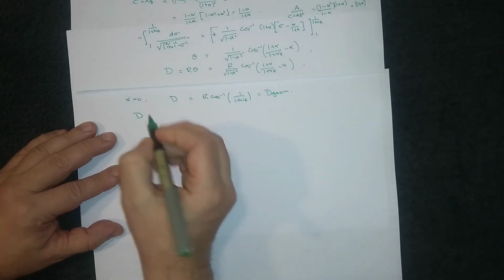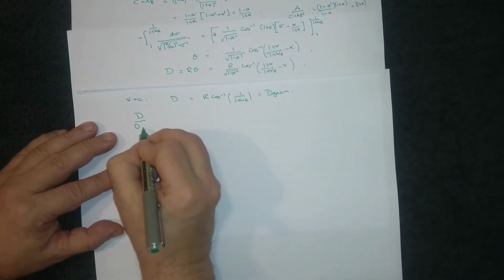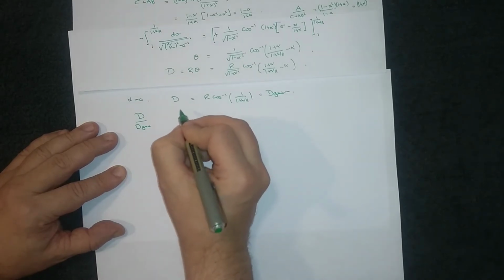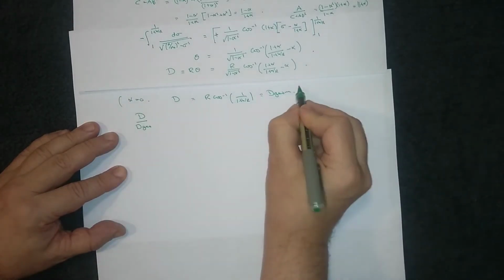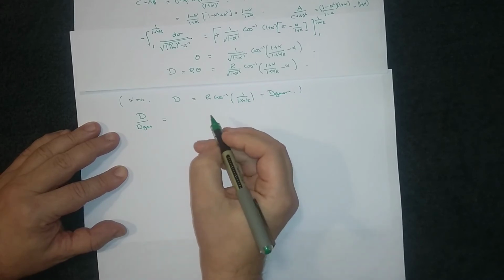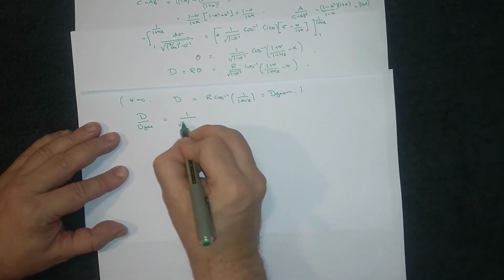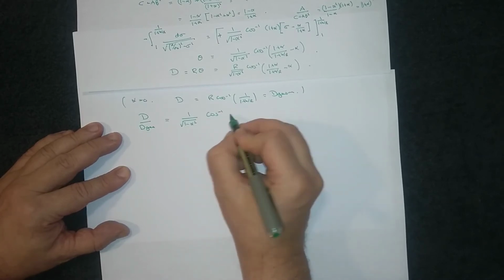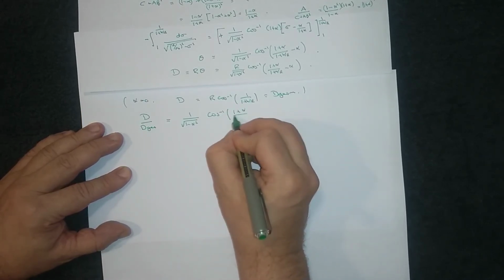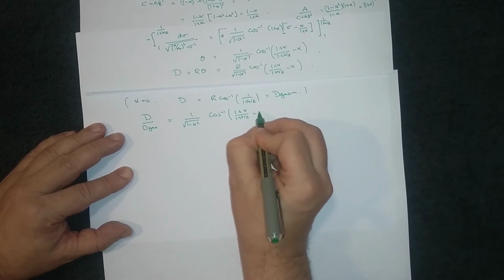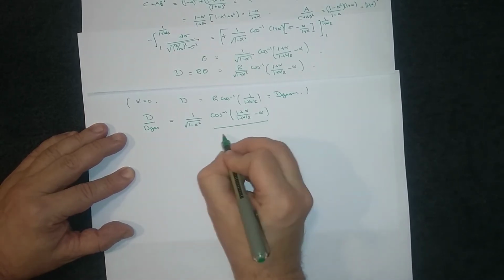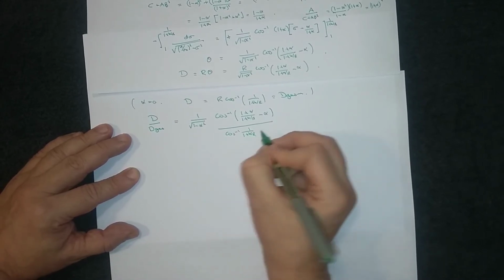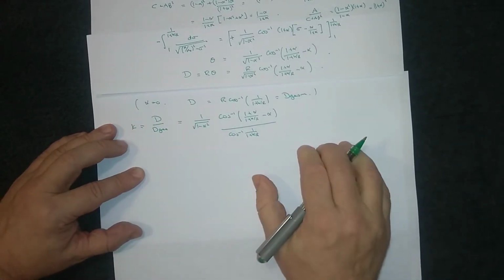So let's have a look at the ratio of d over dg, geometric, for general alpha. That's going to be 1 over root 1 minus alpha squared inverse cos of 1 plus alpha over 1 plus h over r minus alpha divided by the inverse cos of 1 over 1 plus h over r. Let's call this quantity k.